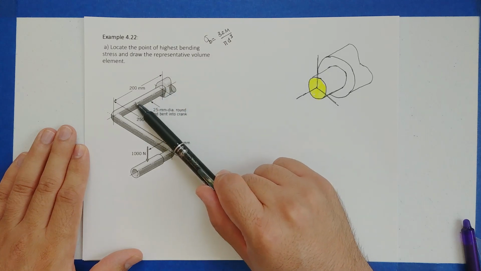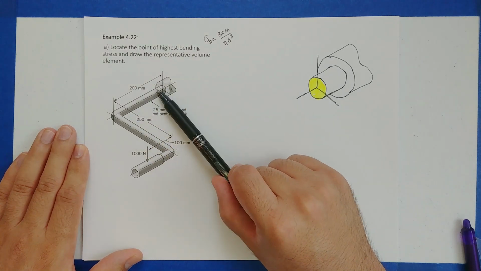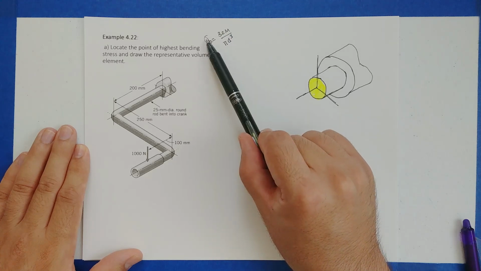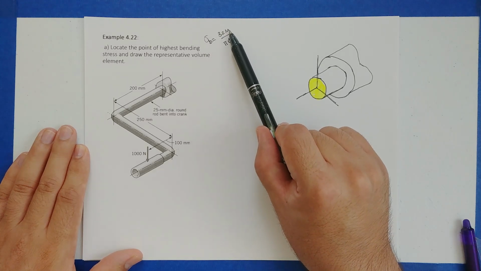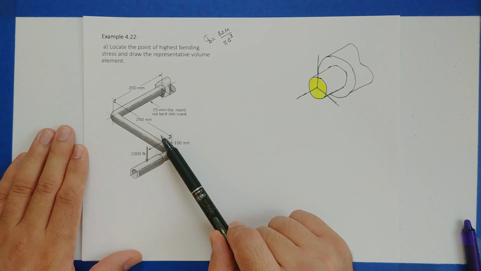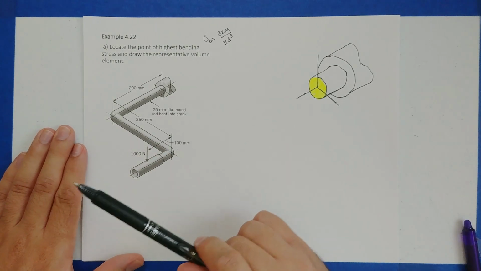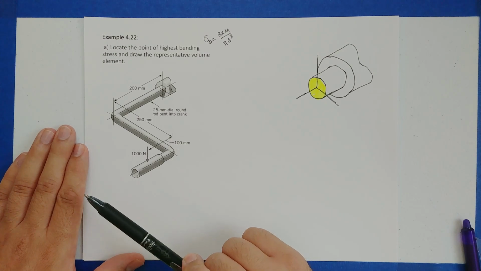Well, the diameter could change, but in this case, it's constant, 25, right? So this is constant. So the only other thing that would cause the bending to increase would be a bigger M. So basically, we're looking for the biggest moment. Now, there's a couple points where we would naturally be looking.